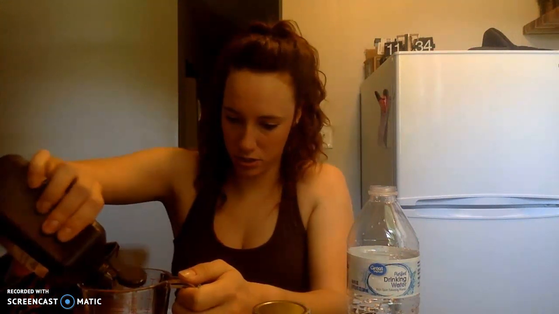So let's get started. First, we're going to measure half a cup of hydrogen peroxide into our measuring cup. If you do not have any at home, hydrogen peroxide can be found at your normal grocery stores. I found this one at Walmart in the wound cleaning section. Carefully pour the half cup of hydrogen peroxide into your water bottle.